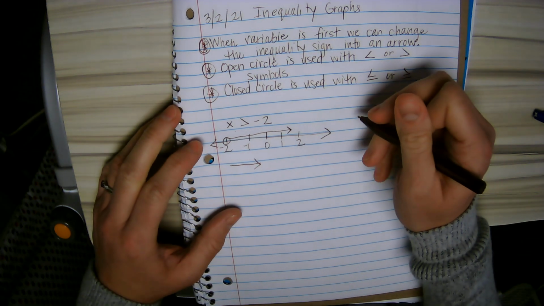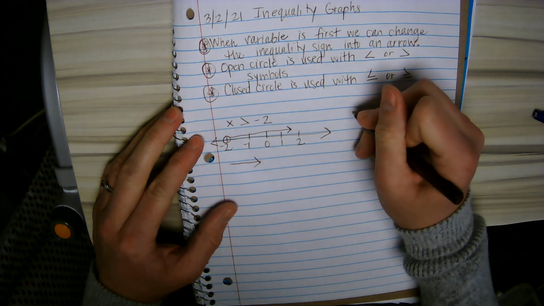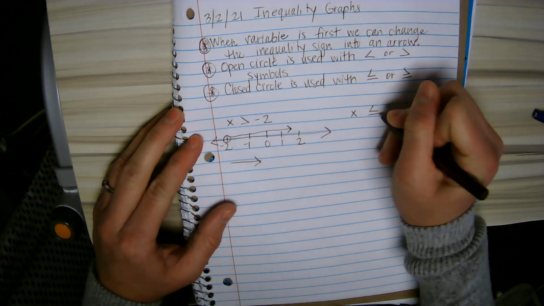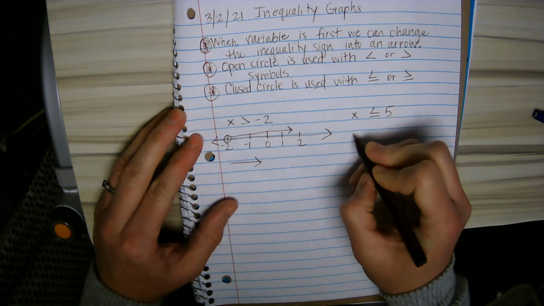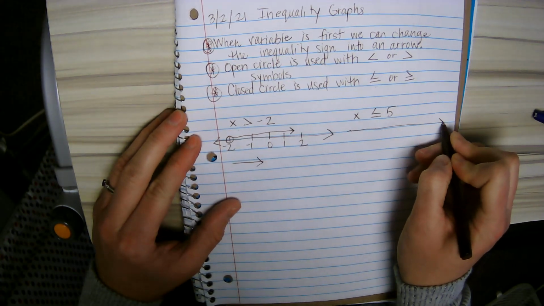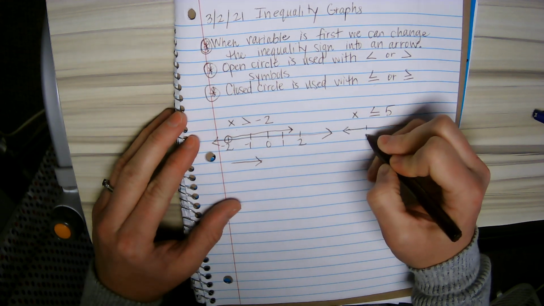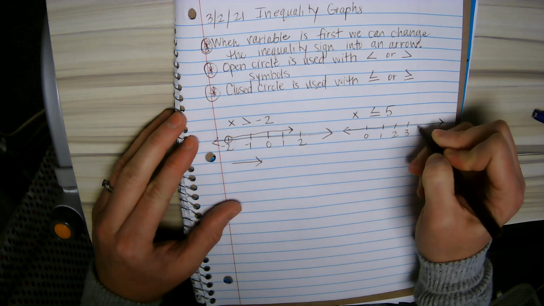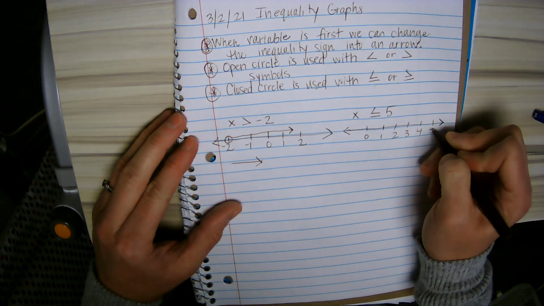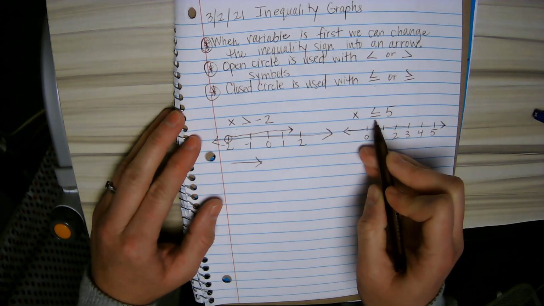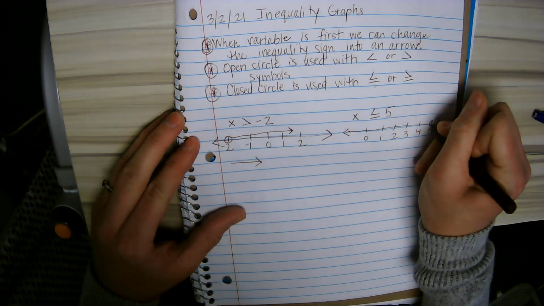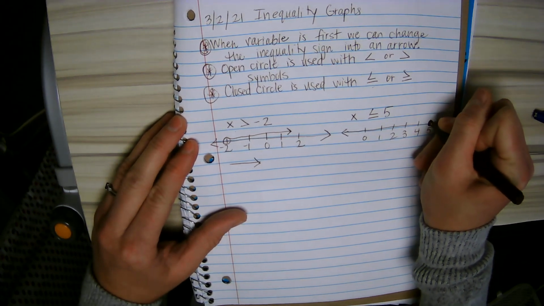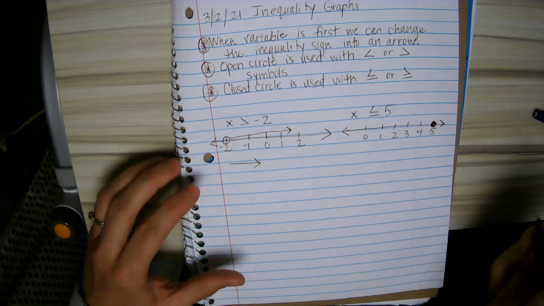Okay, so you might have x is less than or equal to 5. Well again, we have this beautiful number line here. 0, 1, 2, 3, 4, 5. Now, this is a closed circle. So I would draw a circle around 5, but then I would fill it in because x could also be equal to 5, right?